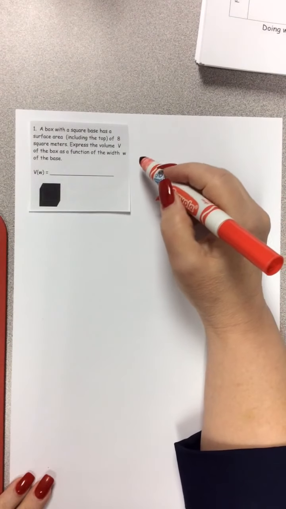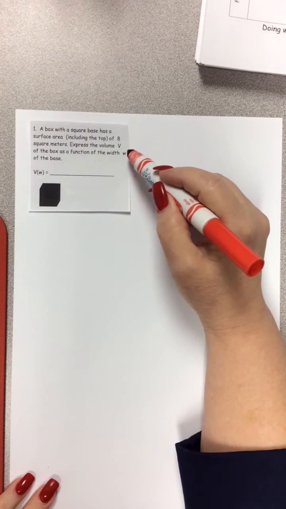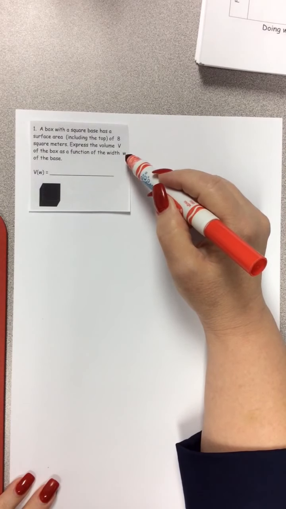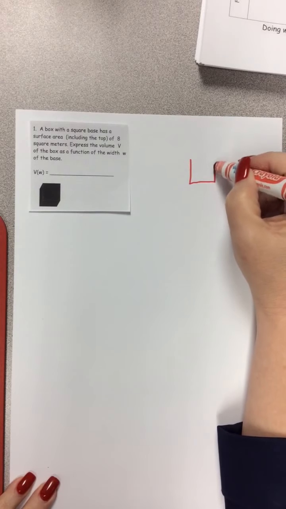Right, our problem says a box with a square base has a surface area, including the top, of 8 square meters. Express the volume V of the box as a function of the width W of the base. So I'm going to draw a new box for us.